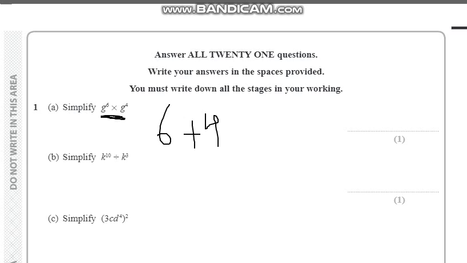We add these, and 6 plus 4 is 10, and this is our answer for the first part. When you add these powers, raise it to the base, which is g. So our final answer would look like g to the power 10.